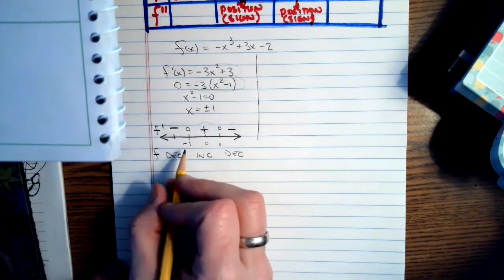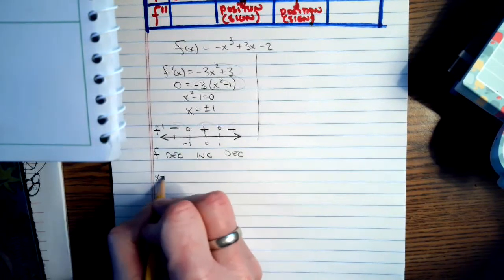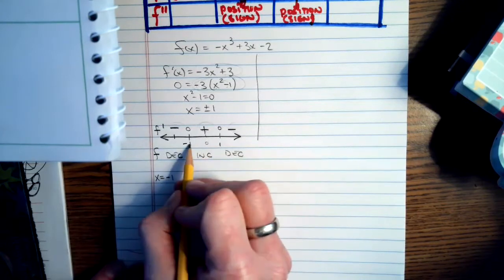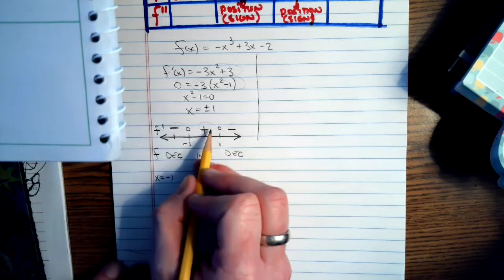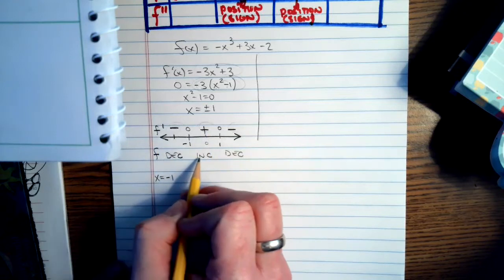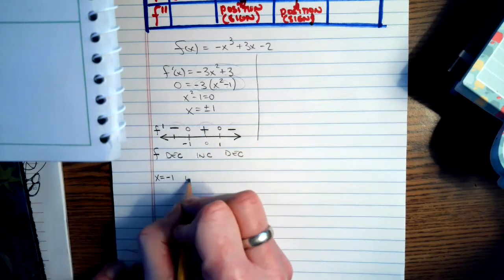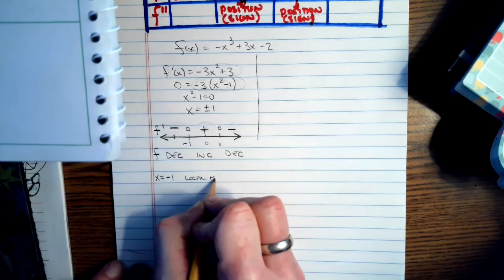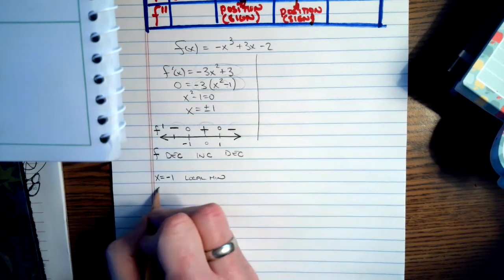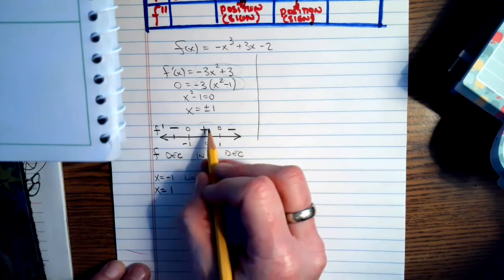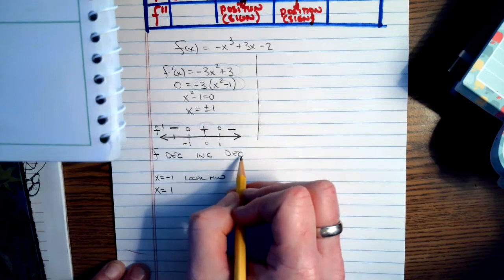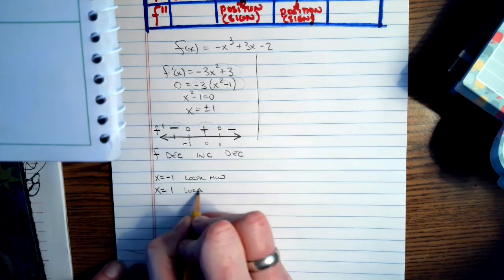What's happening at negative 1? Well, at x equals negative 1, what do I have? I have a graph that's going from decreasing to a 0 slope to increasing. Decreasing, 0 slope, to increasing, that sounds like a local min. And what's happening at my other critical point at 1? Well, the graph's going from increasing to a 0 slope to decreasing. So that sounds like a local max.